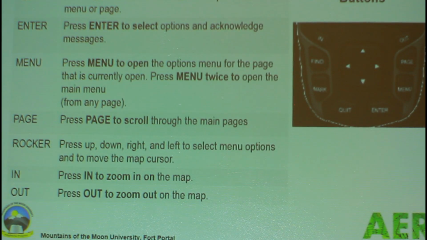And here on the screen, these are the up, down, left, and right arrows, what we call the rocker, and it is used to navigate up, down, left, and right on the page of the GPS. Of course, you have the in button. The in button is used for zooming in.